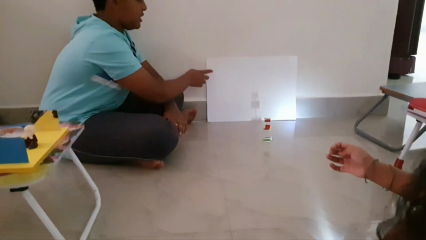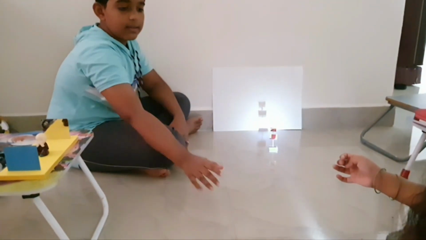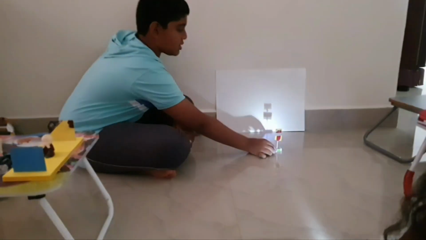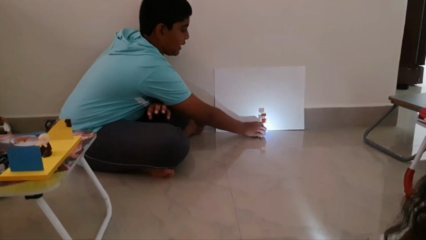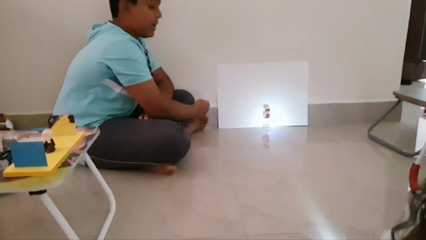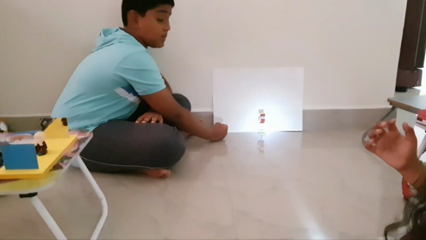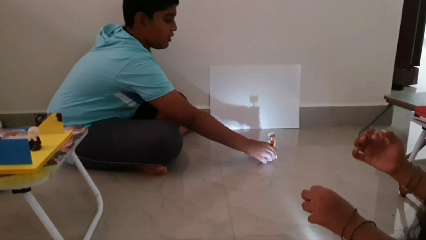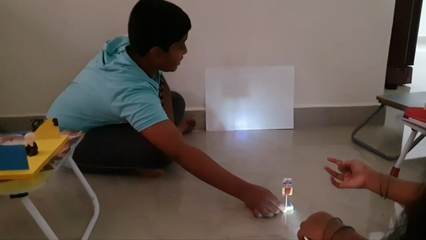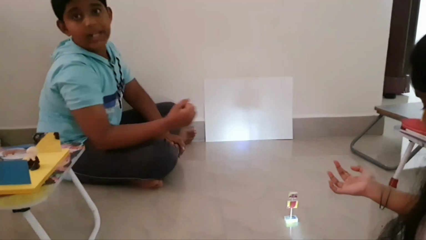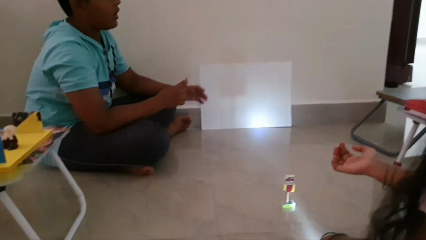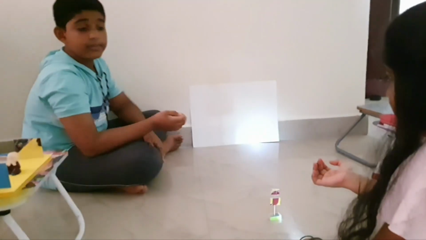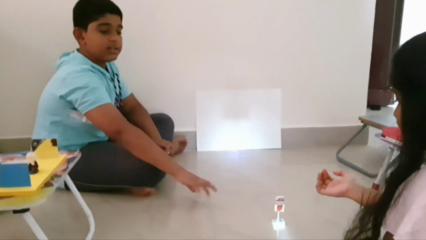In the second condition, there is a fixed position of screen and light source, only the object moves. When the object comes near to the screen, the shadow becomes smaller. And when it goes far from the screen and comes near to the light source, the shadow of the object becomes bigger.